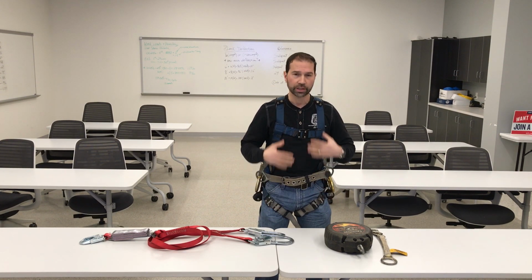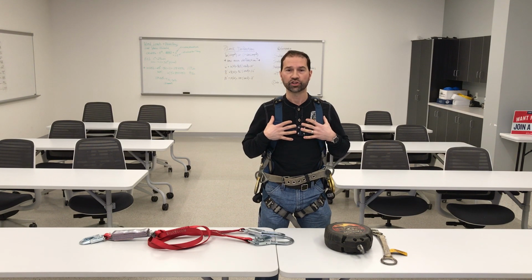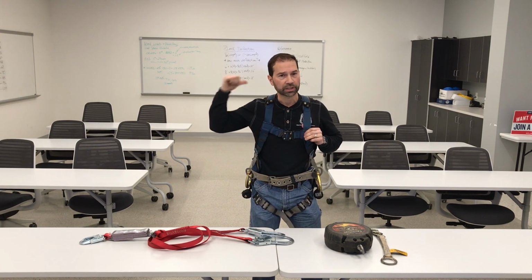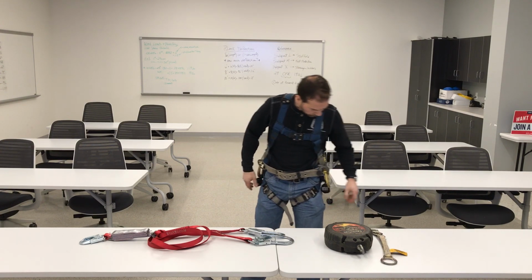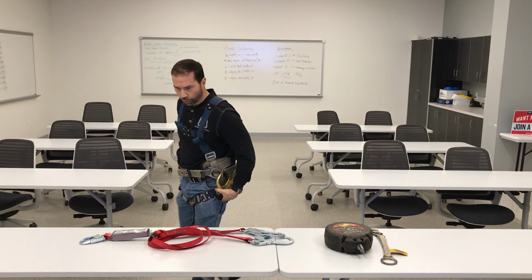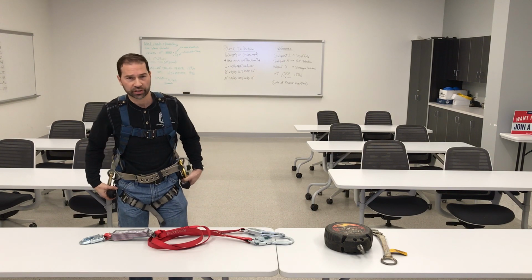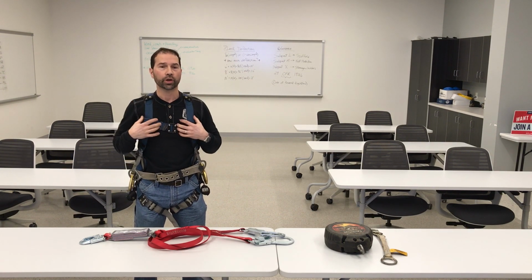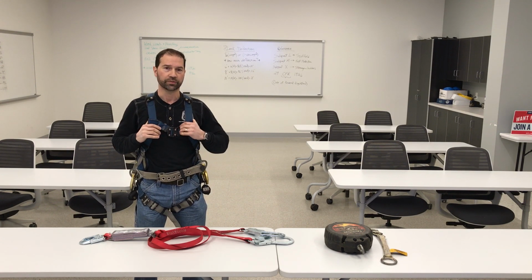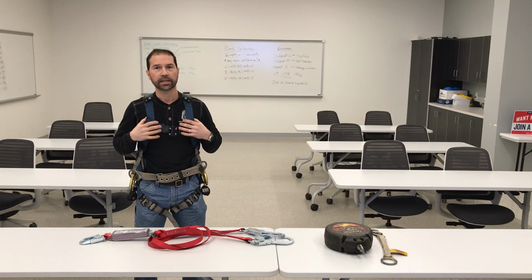So you want to make sure that your system is actually snug, and you want to make sure the D-ring is between the shoulder blades and not too tight and not too loose. Also, what we have incorporated into this fall protection system is what they call stirrups. Stirrups actually only work if you are conscious. If you are not conscious, it does not work.